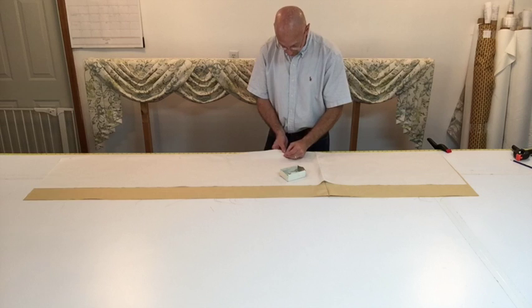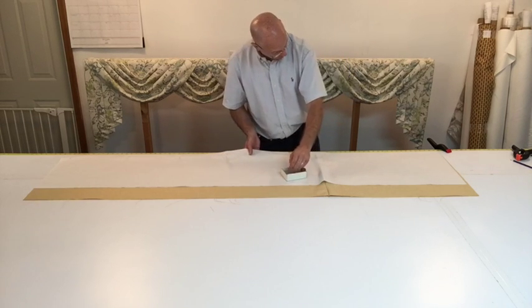Then we're going to go ahead and sew it. I'm going to do some pressing afterwards.